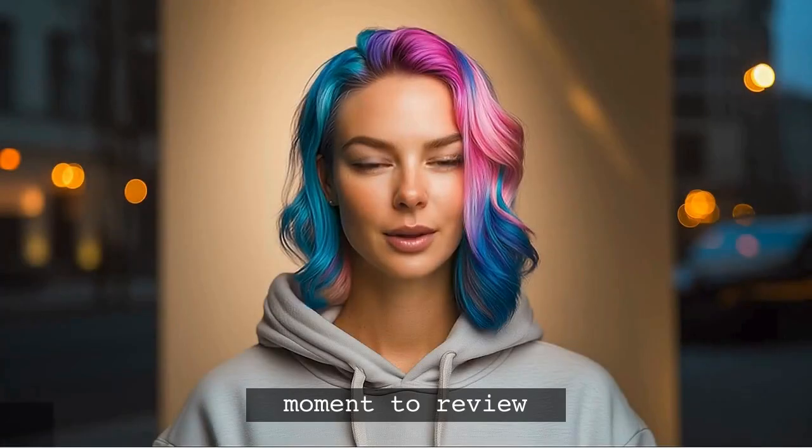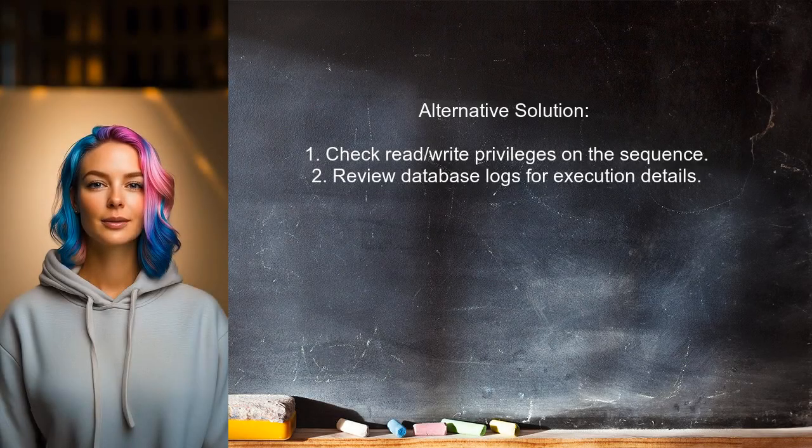Let's take a moment to review another user's answer. An alternative solution from a user suggests checking for read and write privileges on the sequence. They also recommend reviewing the database logs to verify if the sequence was executed correctly.